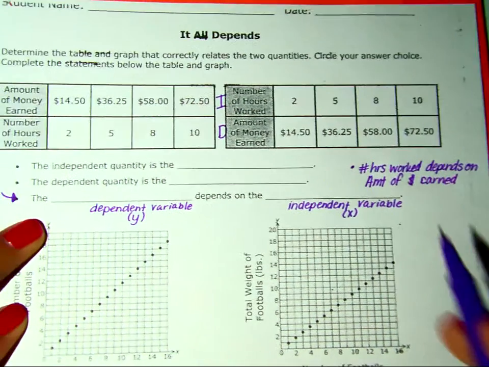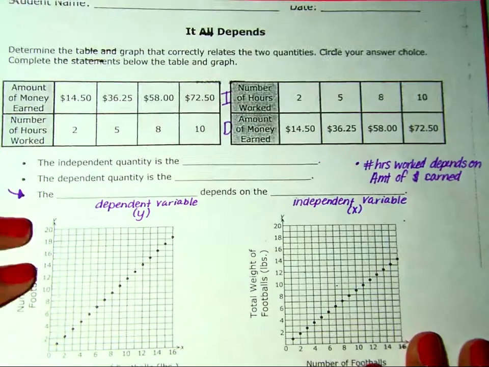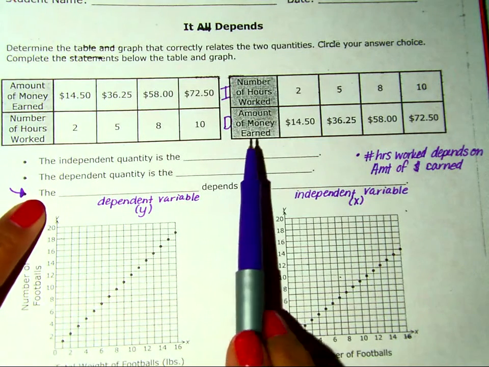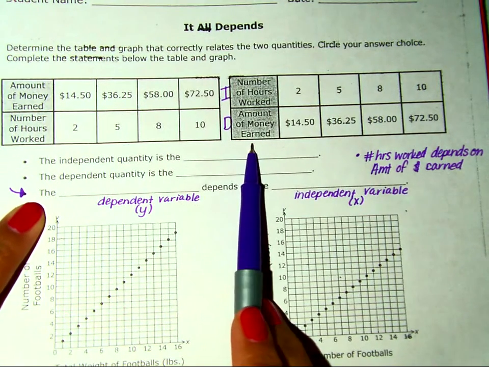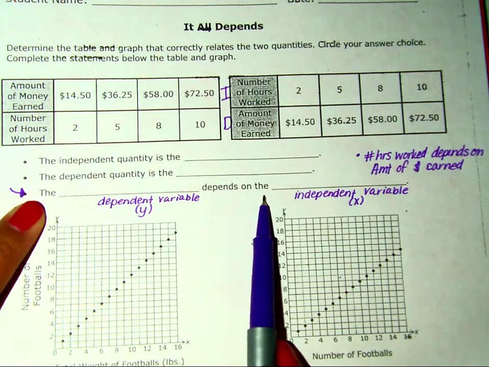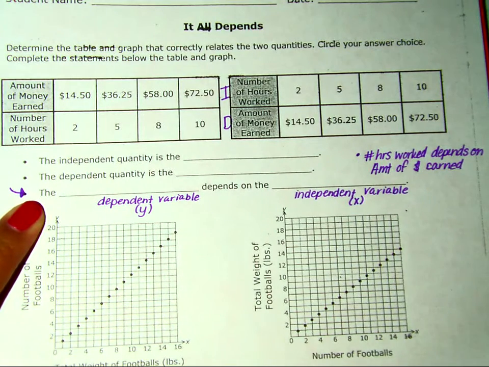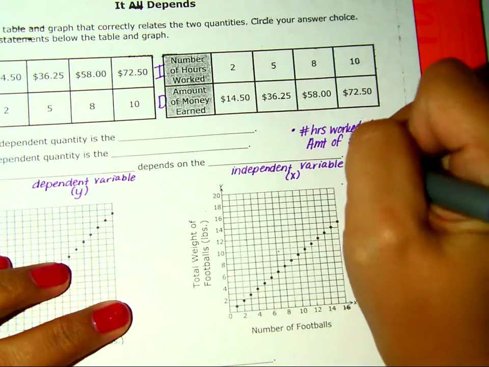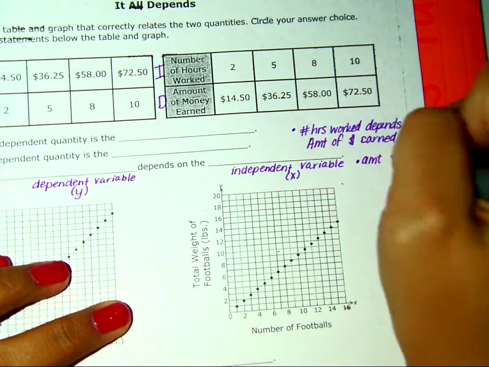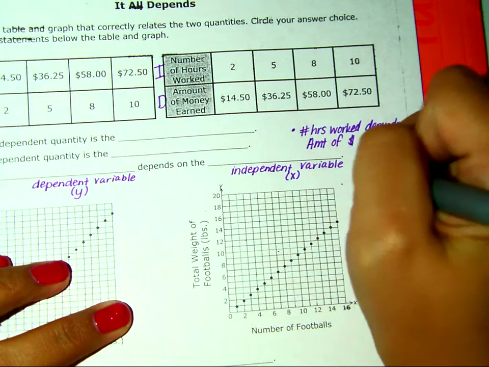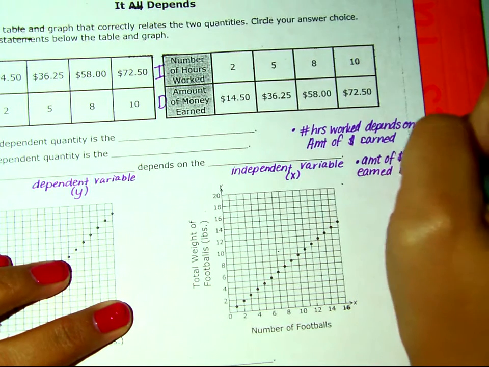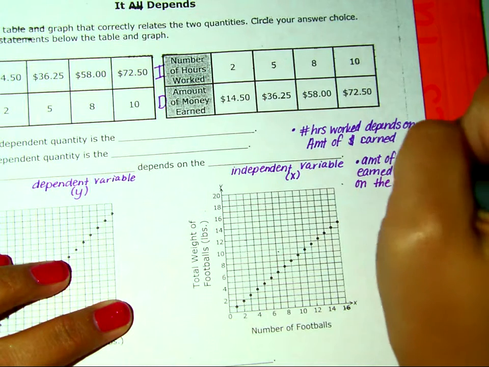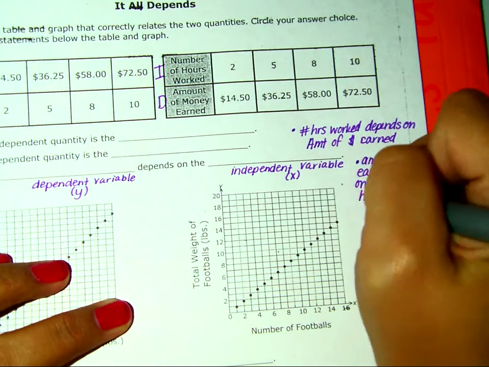The second statement would be using this second table, and I'm going to use the dependent, independent variables from there. And this time it says the amount of money earned depends on the number of hours worked. Okay. So the second statement that we're looking at is here, the amount of money earned depends on the number of hours worked.